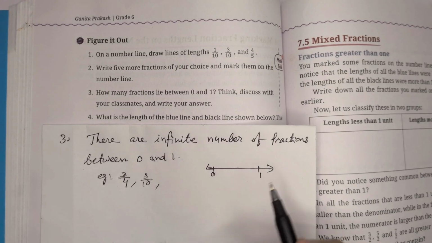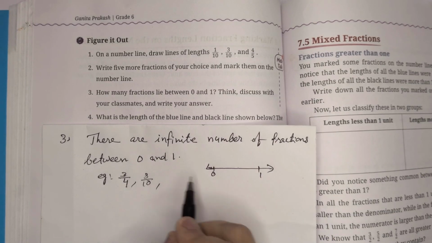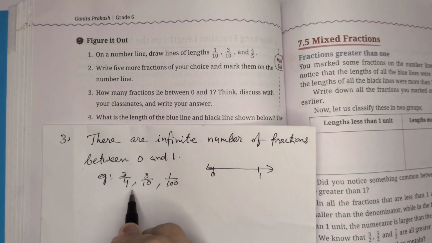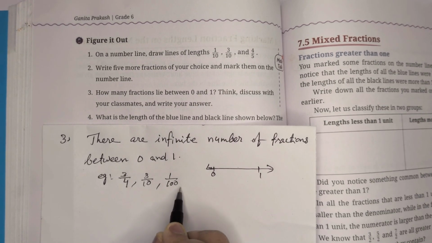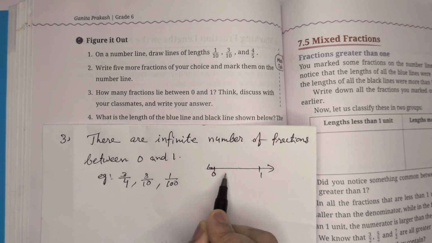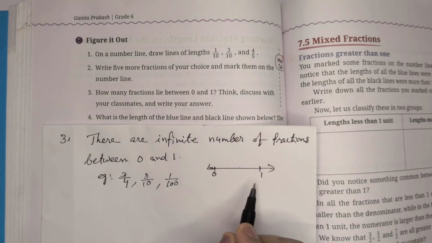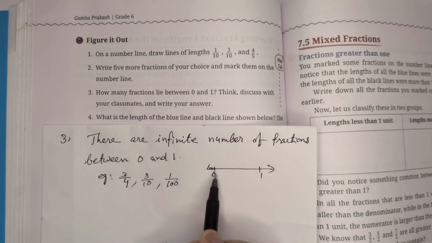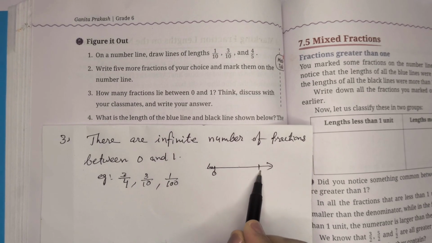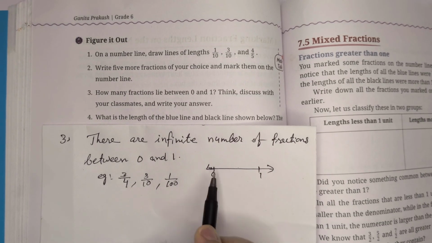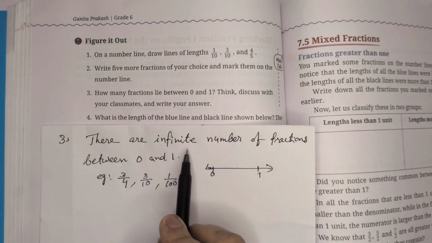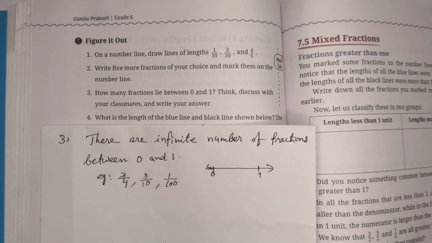If you divide that into 100 and take the first one, that is 1 by 100. So for the denominator you can take any number, according to how many divisions there are. And if the numerator is also less than the denominator, then it always lies between 0 and 1. Proper fractions are always between 0 and 1. So we can write there are infinite number of fractions between 0 and 1.